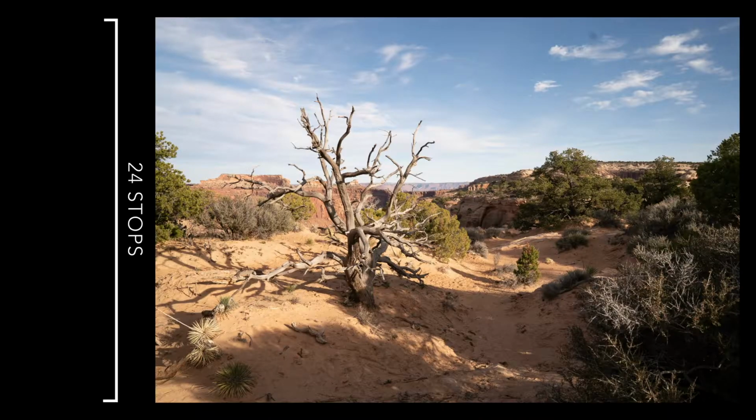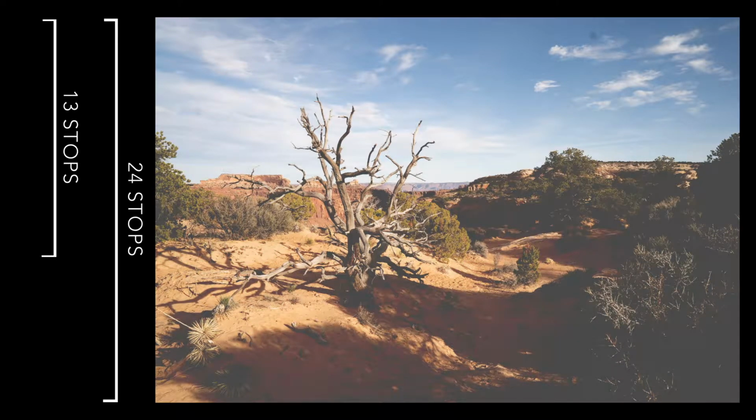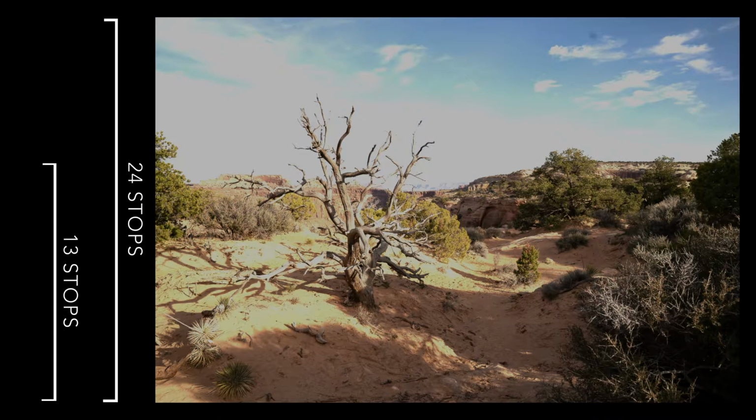To give you a little perspective, the human eye has a dynamic range of 24 f-stops, whereas a typical camera will have a dynamic range between 10 and 15 f-stops at their native ISO. This is how the picture would appear to the human eye. This is how the picture would appear to a camera. When the slider goes up, we lose detail in the blacks. When the slider goes down, we lose detail in the whites. This is an example of the limitations of your camera's dynamic range.